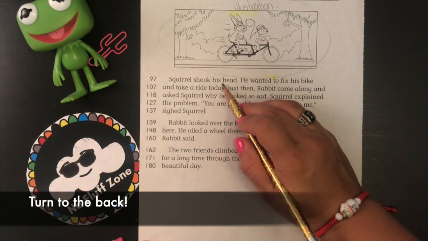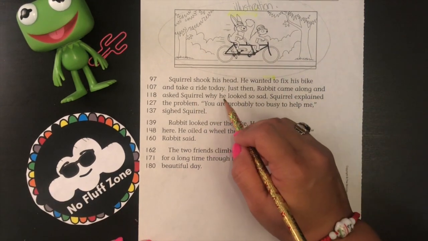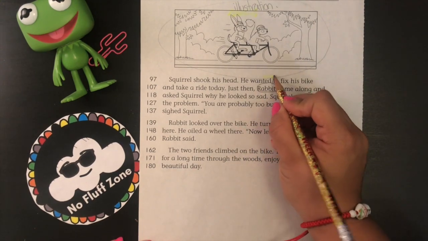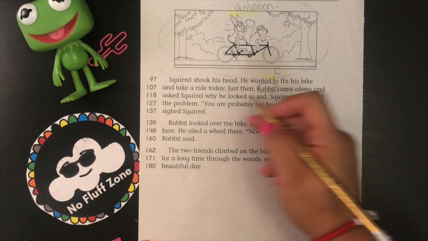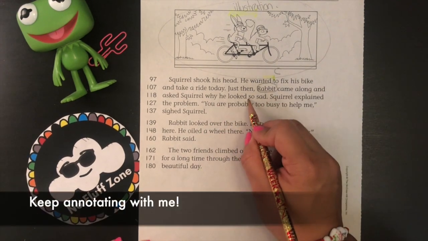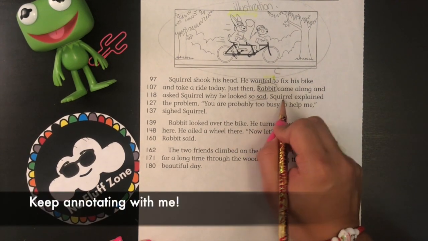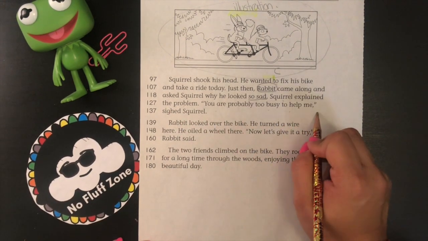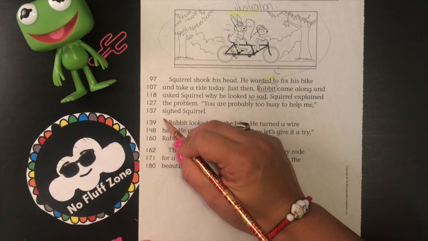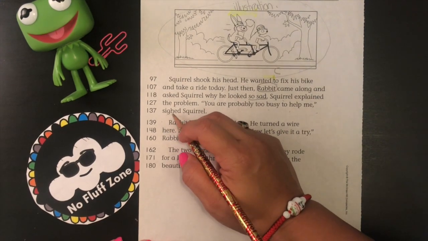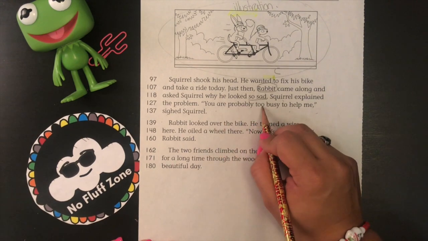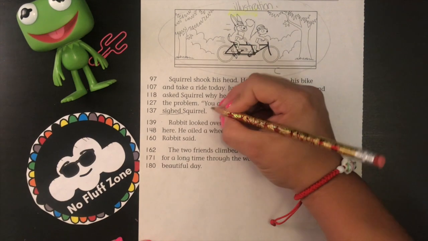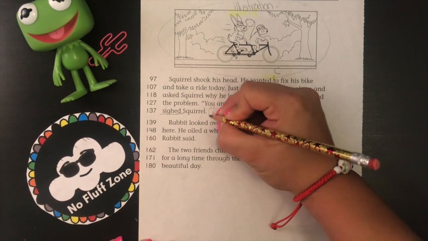Squirrel shook his head. He wanted to fix his bike and take a ride today. Just then, Rabbit came along and asked Squirrel why he looked so sad. Squirrel explained the problem. You are probably too busy to help me, sighed Squirrel. So when you sigh something, you go, you're probably too busy to help me. So when he sighed, that's letting us know that Squirrel is sad.